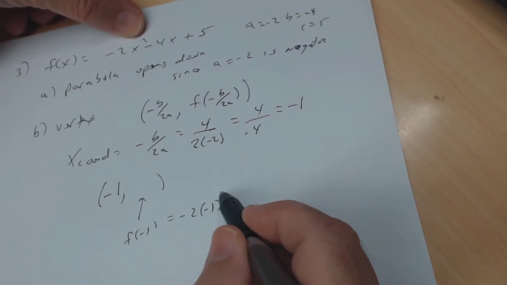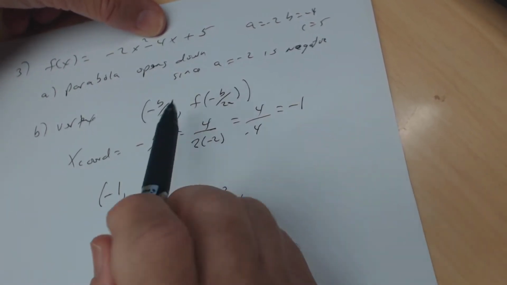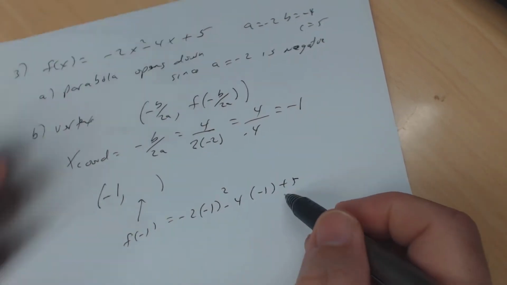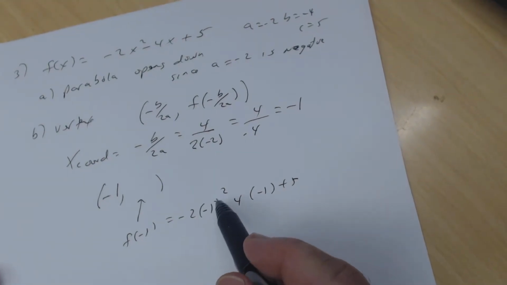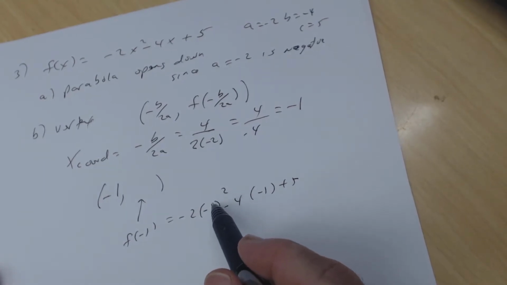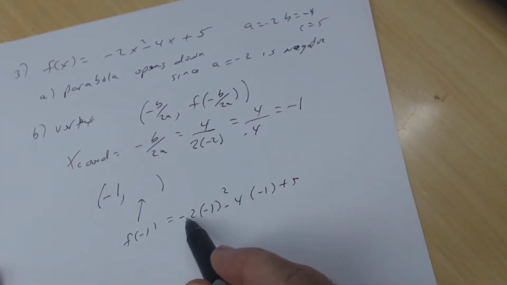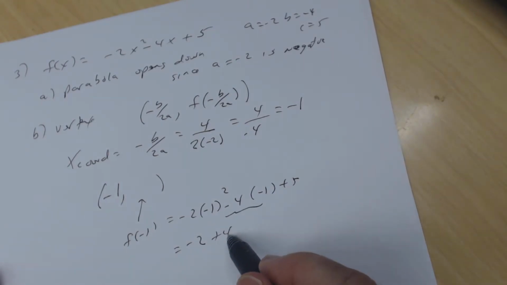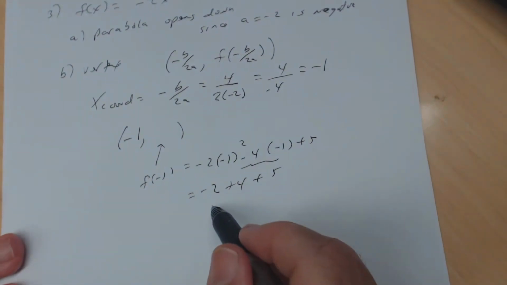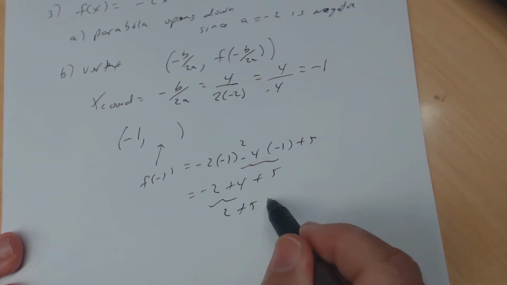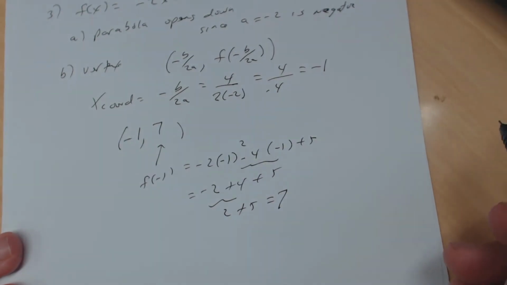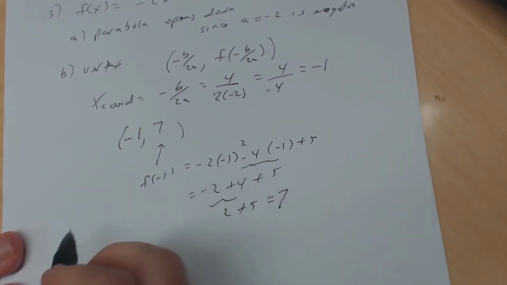Put that in parentheses, because I'm squaring it, minus 4 times x is negative 1, and then plus 5. So negative 1 squared means negative 1 times negative 1, which is 1. 1 times negative 2 is negative 2. A negative 4 times a negative 1 is a positive 4, and then plus 5. So that's 2 plus 5, which is 7. So my vertex is negative 1, 7.